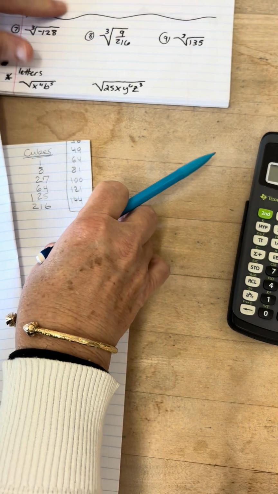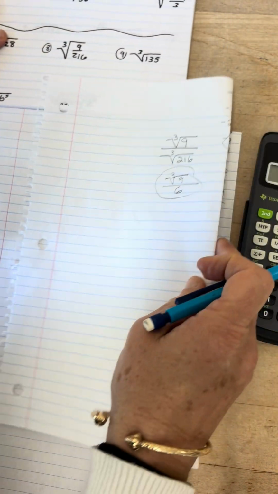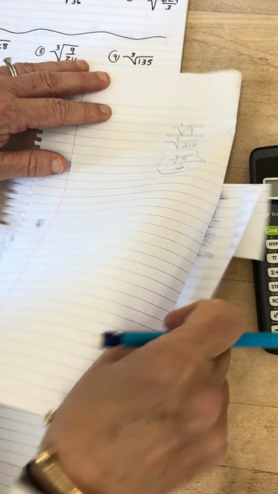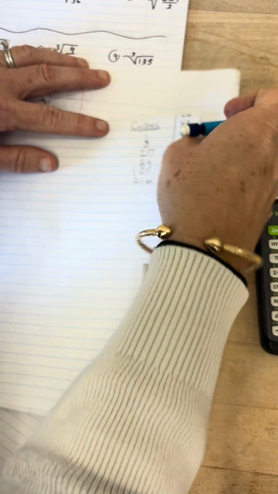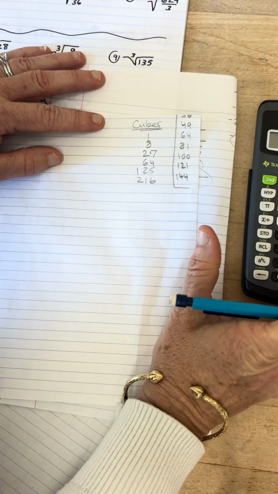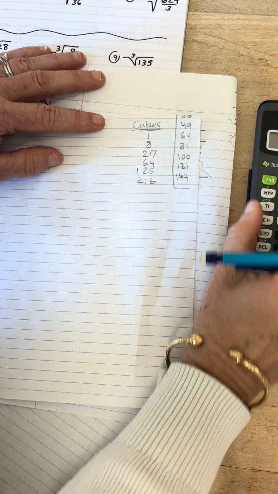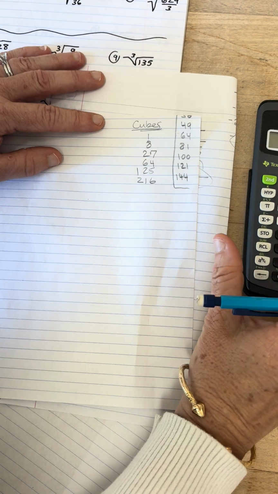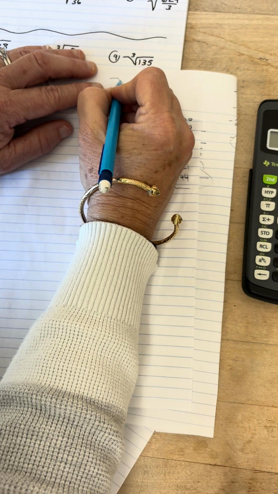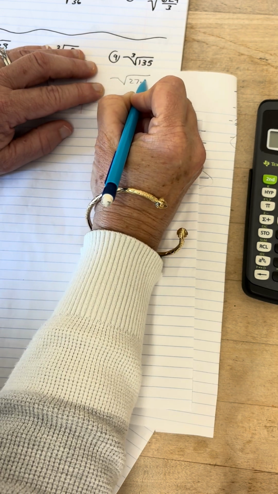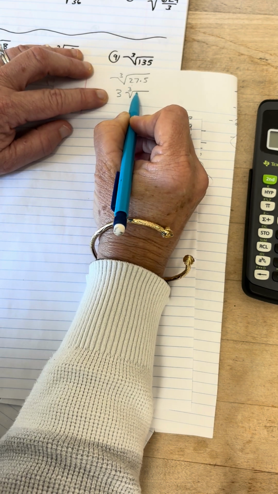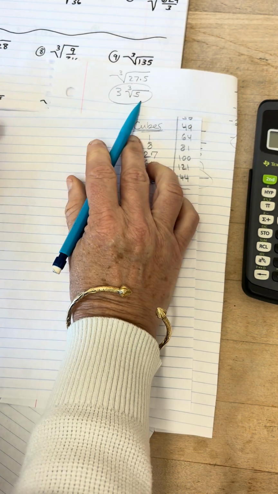Okay, almost done. Let's look here at the cube root of 135. I have my little list of perfect cubes, which I'm going to keep going back to. And what perfect cube goes into 135? I don't know. Let's try 8. No. Let's try 27. 27 worked. So that breaks down to 27 times 5. The cube root of 27 is 3. And at this point, it should be kind of easy to do.